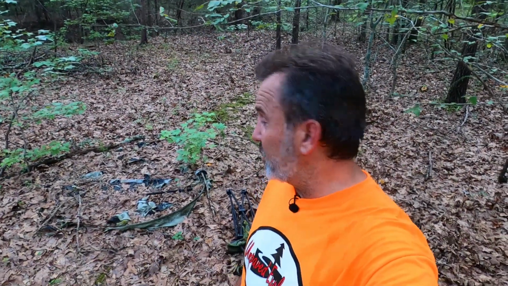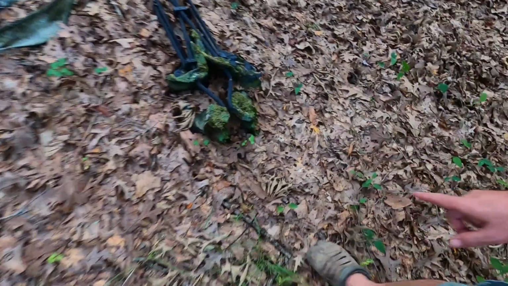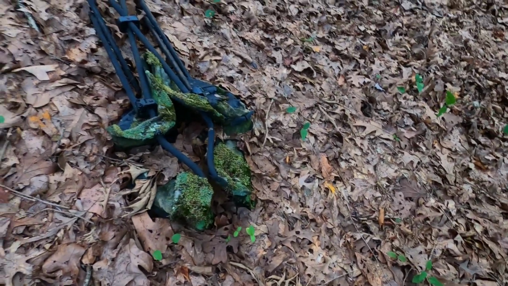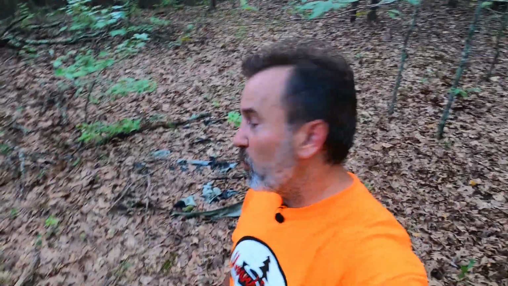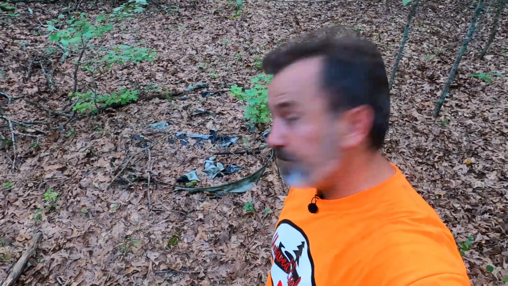This is something odd you don't see on your property all the time. Here's a chair and a pop-up blind or tent. Been there a long time. You can see all the moss that's grown on it. But that is not mine. We've been here over 3 years on the ridge, and don't know where that came from. Don't like trespassers. No siree.